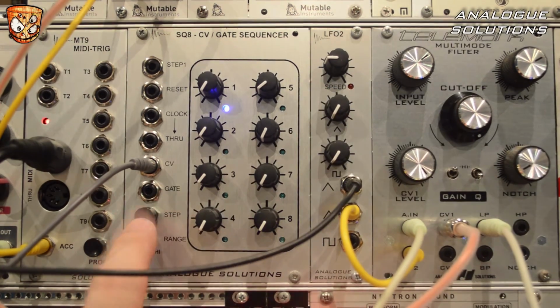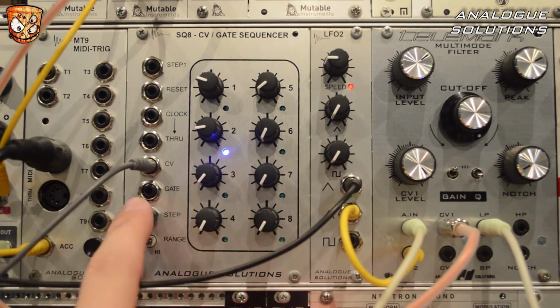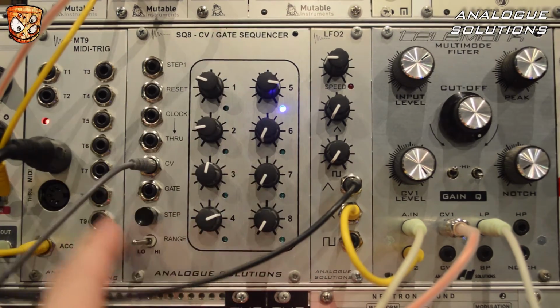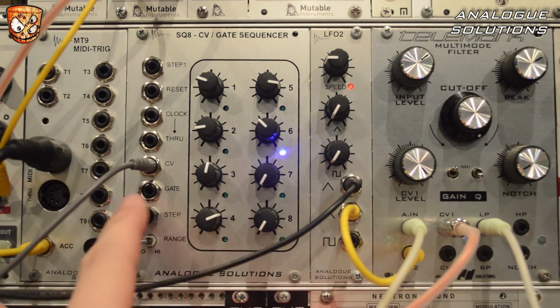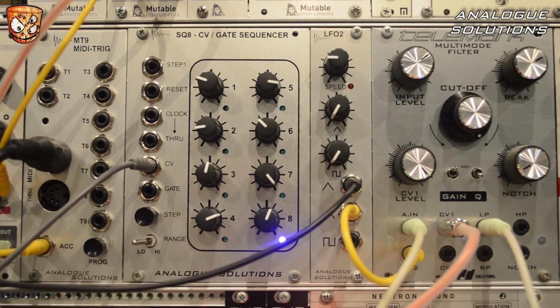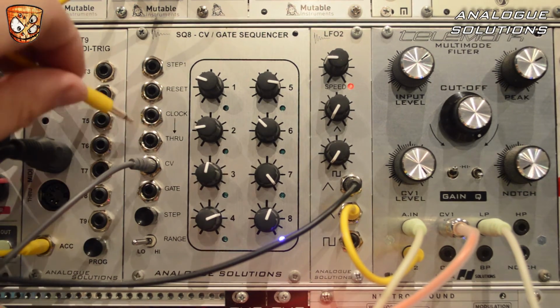There's a step button, which is a really useful feature for moving through the steps manually and setting up your sequence. Taking a basic clock from the MT9 MIDI to trigger, the sequencer will step through.